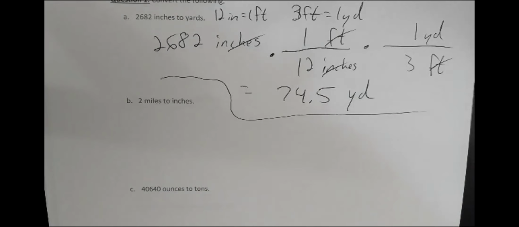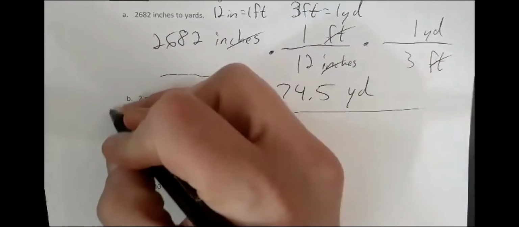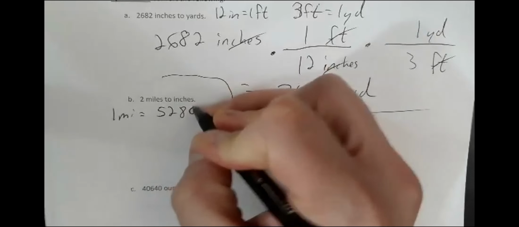2 miles to inches. One mile is 1760 yards or 5280 feet. So it might be easier. 5280 feet.